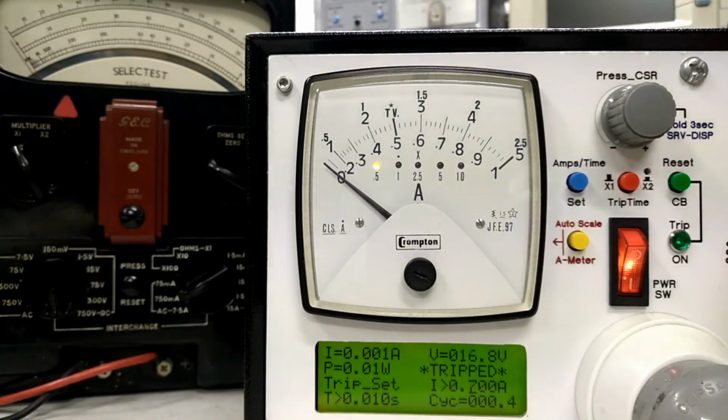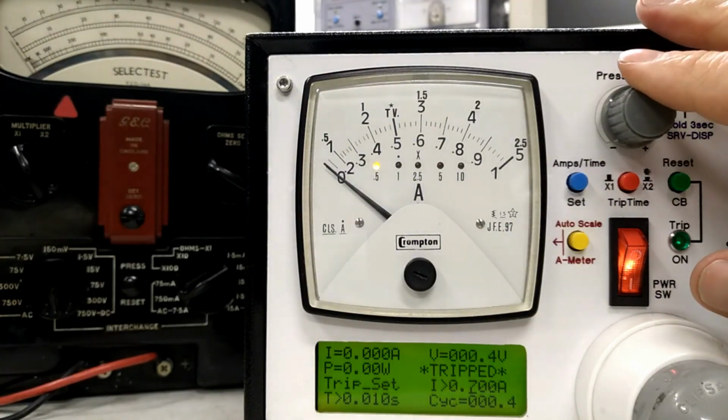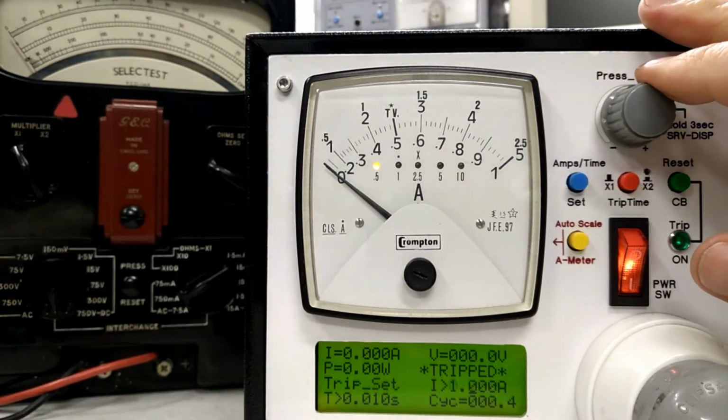Go again. There you go. I go a bit lower. 695. Go up slowly with the Variac. There you go. 701 milliamps, 700 milliamps. Let's go to 1 amp.